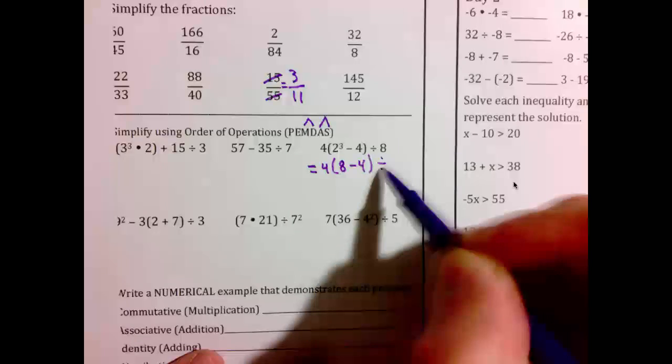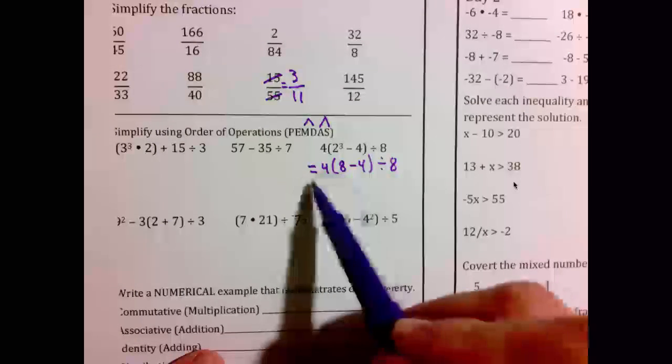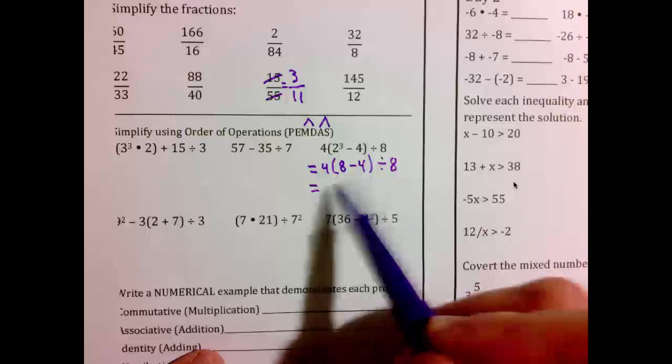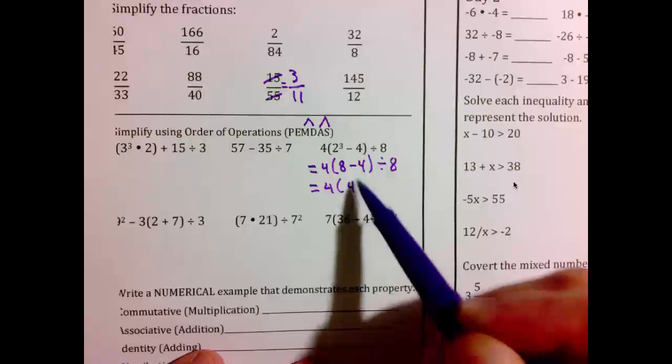divide by 8. Alright. Next I will do operations inside the parentheses. So 8 minus 4 is 4. This 4 remains the same. 8 minus 4 is 4. Divide 8.